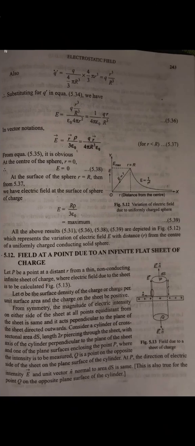Also, q dash is equal to q upon 4 by 3 pi capital R cube into 4 by 3 pi small r cube, which is equal to q into small r cube upon capital R cube. Therefore, substituting for q dash in equation 5.34, we have E is equal to q small r cube upon capital R cube upon epsilon naught 4 pi small r square, which is equal to 1 upon 4 pi epsilon naught dot q r upon capital R cube. This is equation number 5.36.